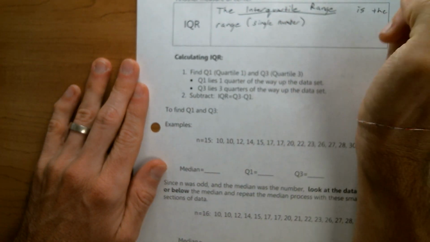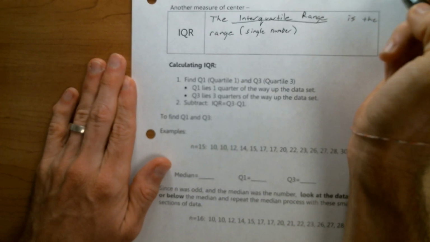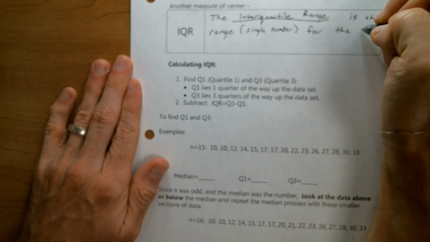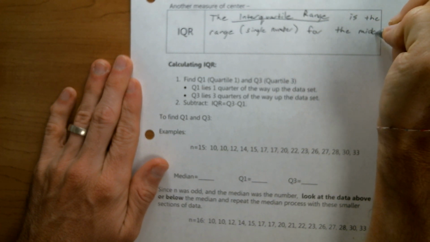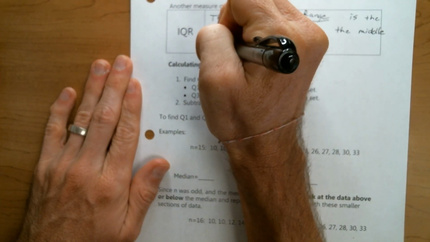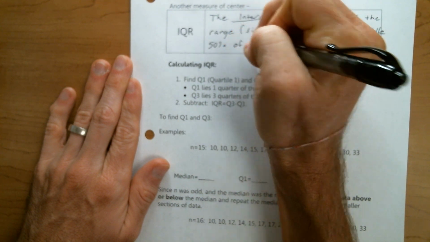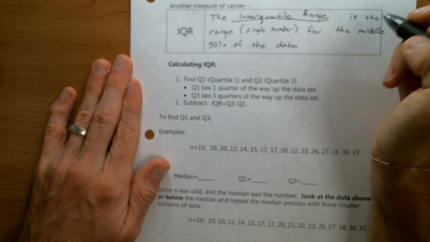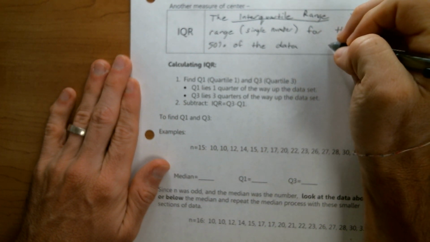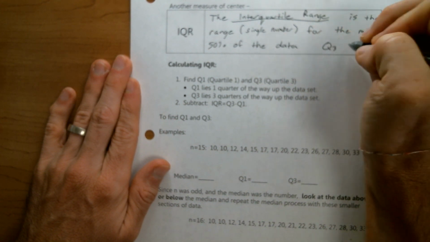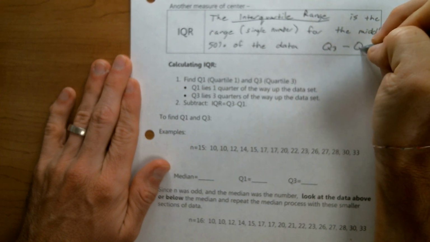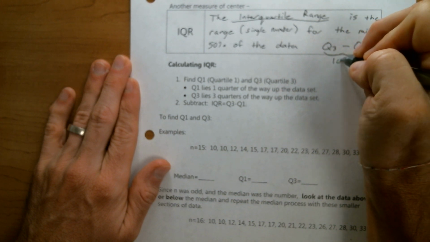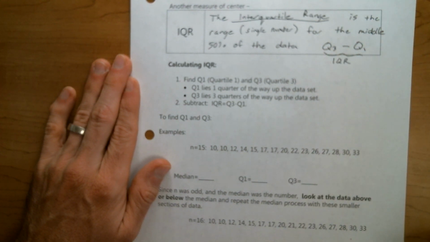We're using the statistics definition of the word range for the middle 50% of the data. And the calculation for it is just Q3 minus Q1. So this is what IQR equals.